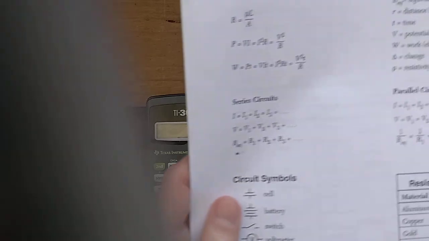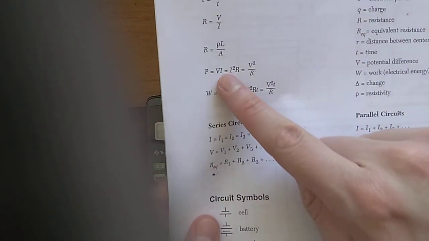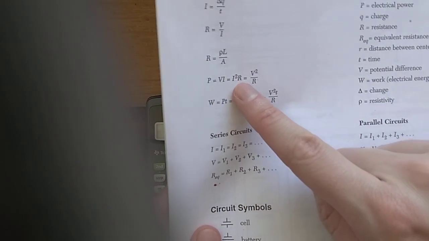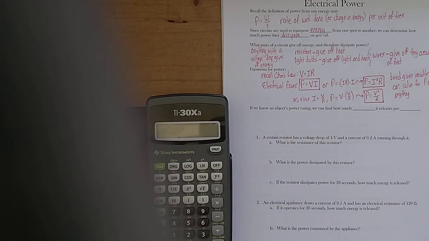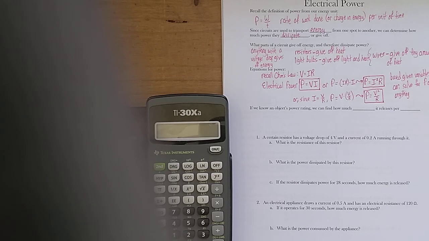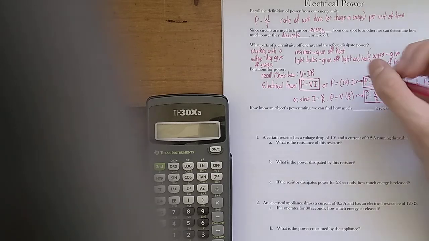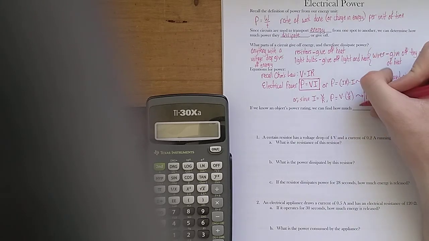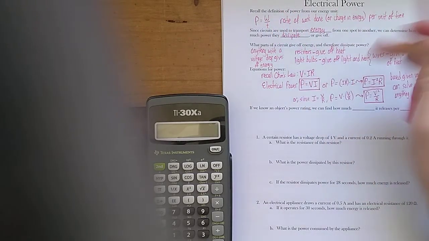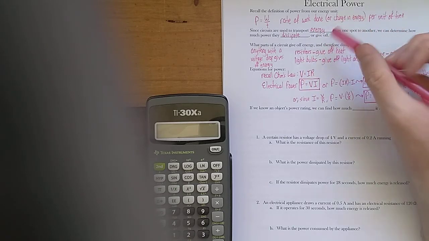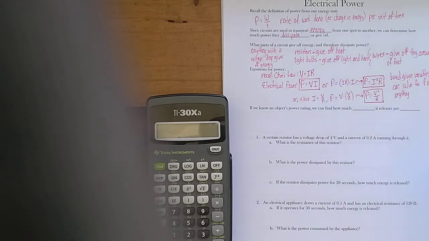Okay? And just to check up again, P equals VI, that's the first one we had, equals I squared R, also works, equals V squared over R. That's exactly what we found here. And again, if we know an object's power rating, so if we know how much power it gives off, we can actually kind of go in reverse. So what we've been talking about so far is the power as the energy per time. Okay? That's right up here. All right? And we can calculate that power based on voltage drops, currents, and resistances.